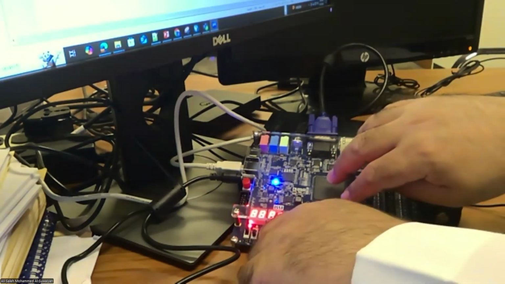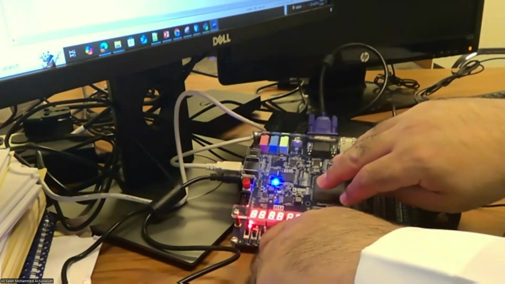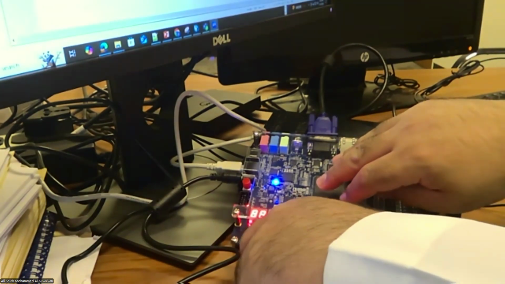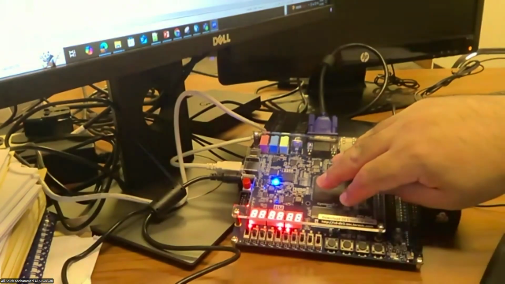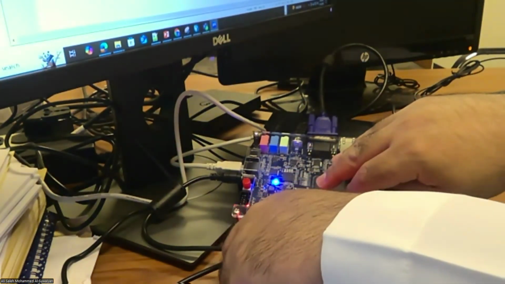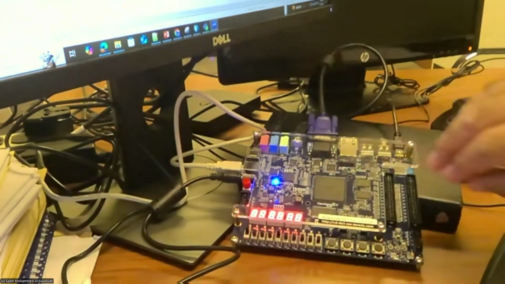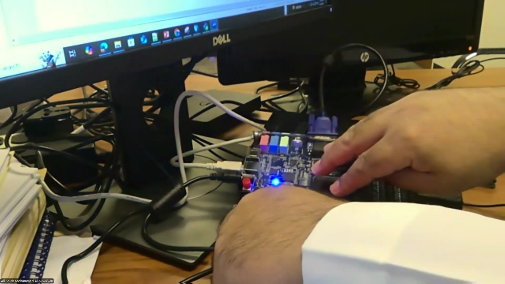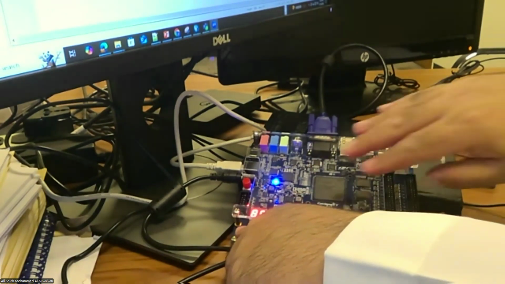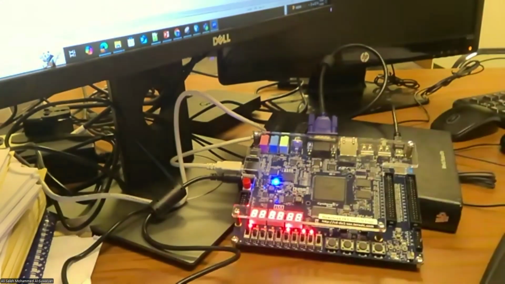How about 2? Now 2 is basically, you need to change this to 1 0 and then followed by 4 zeros like this. And then let's give a positive edge on go in order to restart the operation, and then give another positive edge on go to latch the 2 as input. You see here the answer is 1 point, in binary, 0 1 1 0.